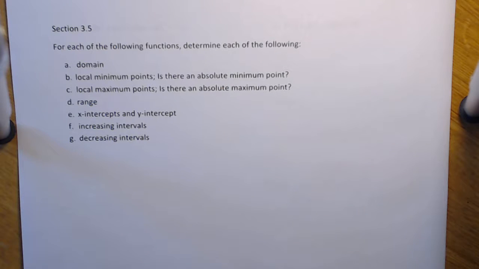So in section 3.5, we look at some higher degree polynomials, so maybe some degree 3, 4, 5 polynomials. And these are several questions that you might be asked. Unlikely you'd be asked all of them for one problem. But for these polynomial functions, you want to be able to do domain and range, find any max and min, intercepts, and then also get increasing and decreasing intervals.